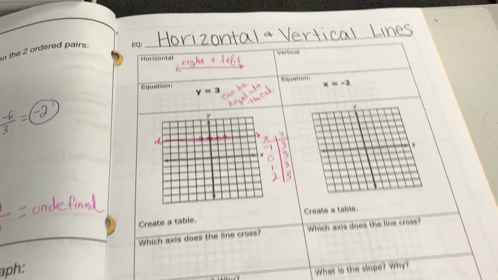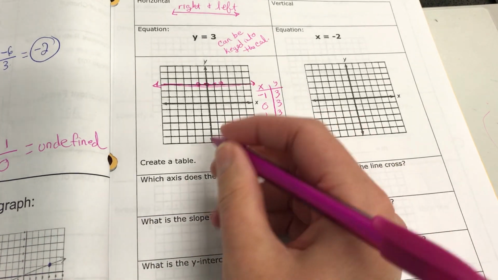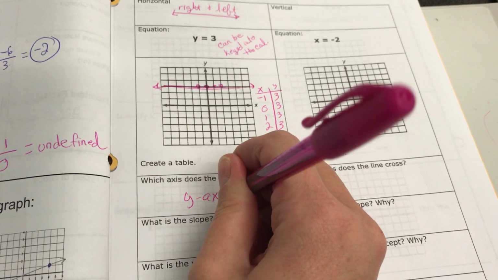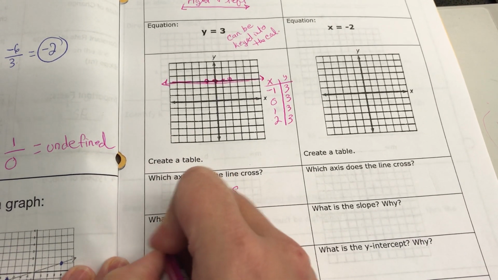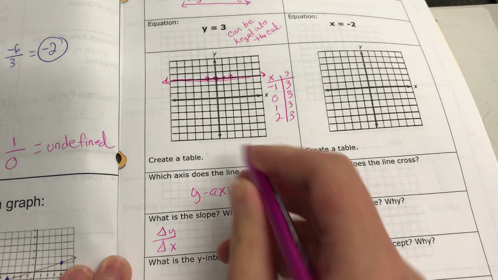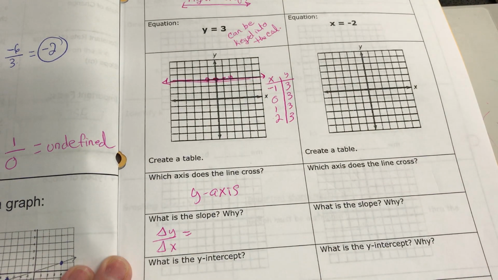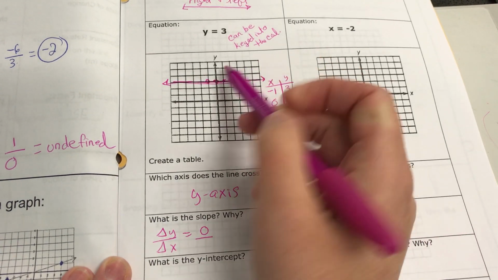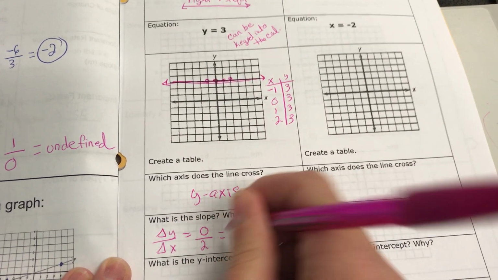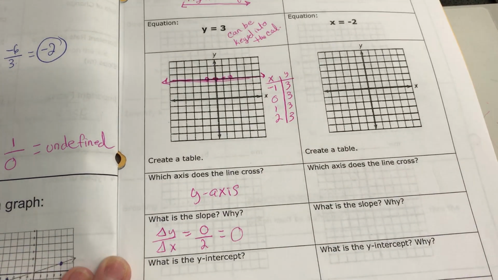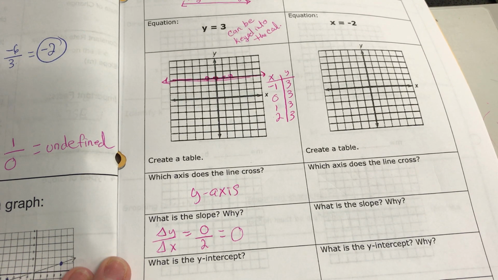Now, which axis does the line cross? Well, it crosses on the y-axis. What is the slope in y? Okay, well, let's see. If we have change in y over the change in x, all right? Did we move up or down to go from here to here? No. So we did not rise at all. Let's say we're going to use this point and this point. So I didn't go up, but I moved over 2. All right? So it's 0. Okay?